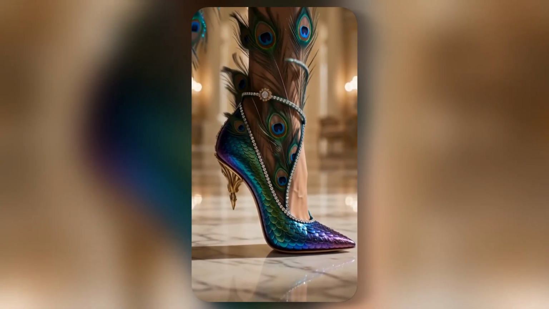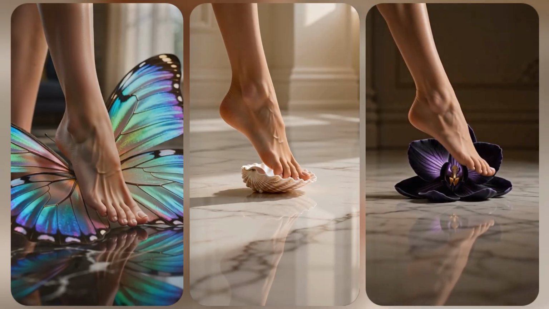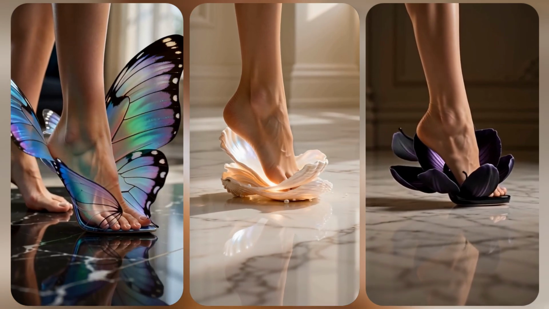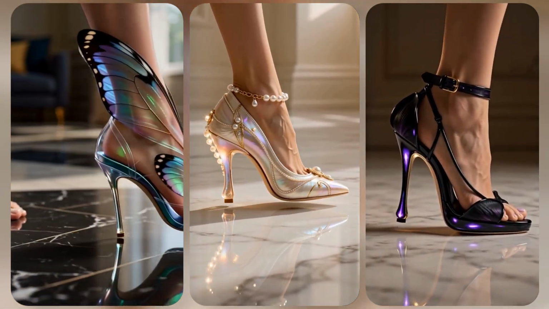Edimakor's text-to-video engine brings your prompt to life with stunning accuracy. You can literally transform any object into these fancy, custom-designed shoes, exactly as you imagined them.